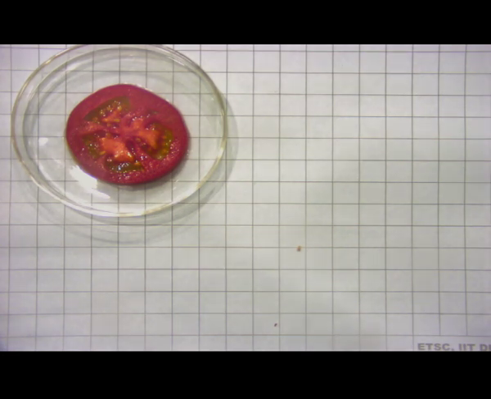Now, I have an exercise, a little exercise for you. I have got some sections. This is the section of a tomato.